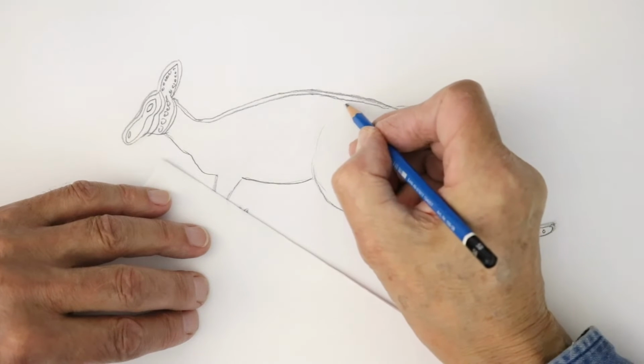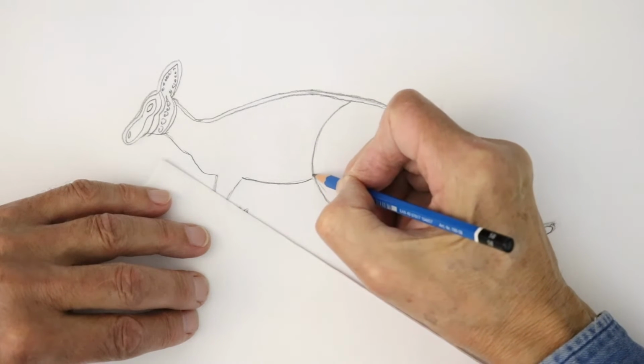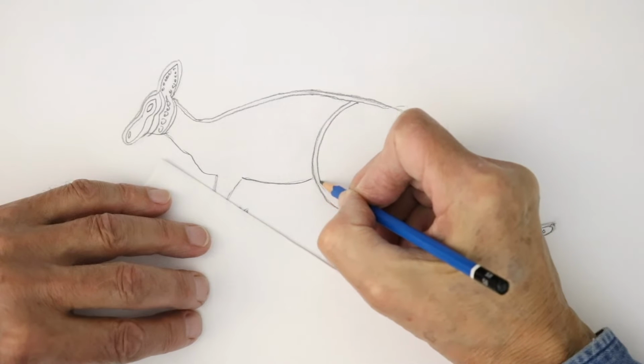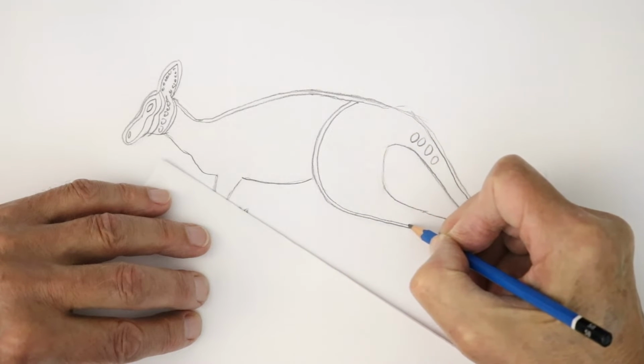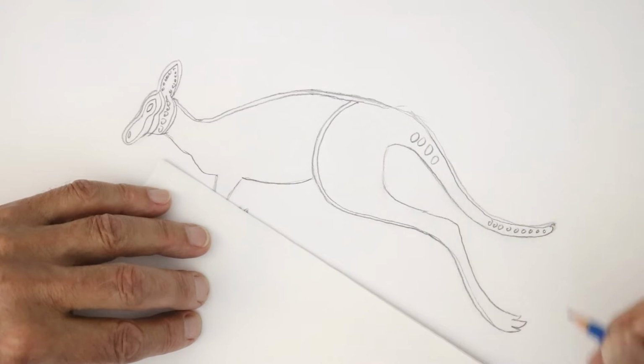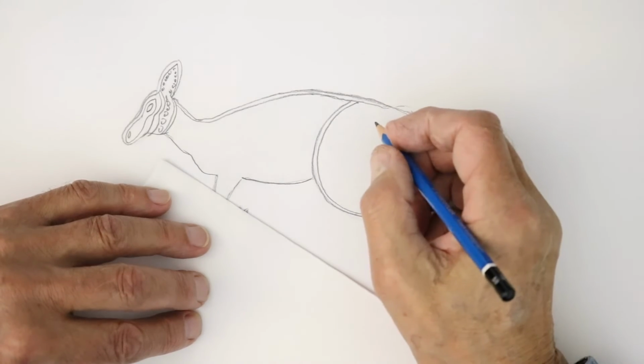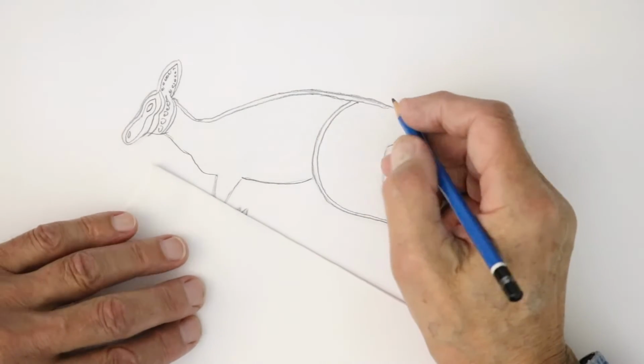Now that would be kind of used as part of your design. So you double that up, bring it around here like that, double your line down right to the bottom, and then perhaps in this shape here you find a lot of circles used in Aboriginal art.